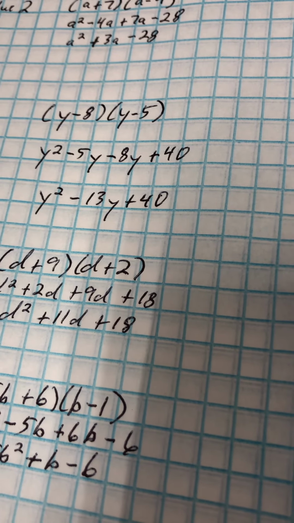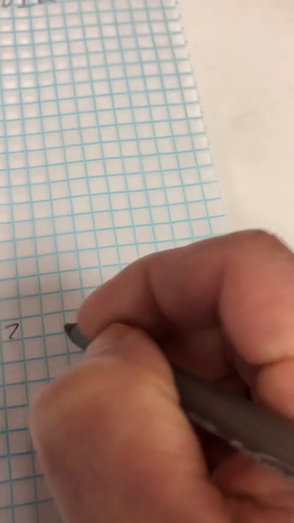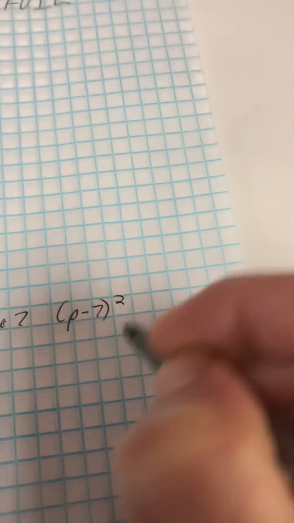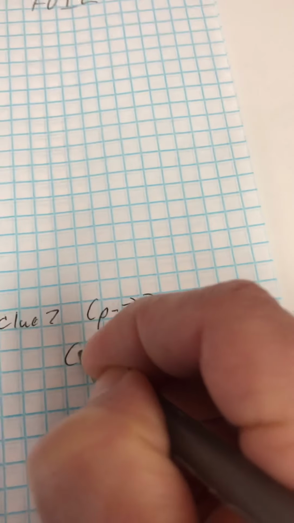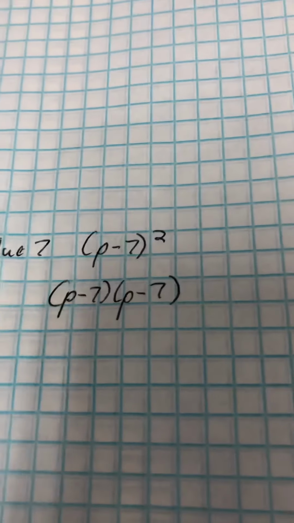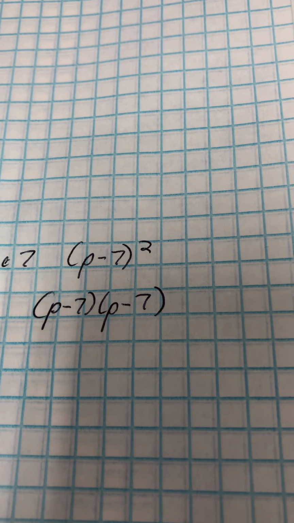Not too bad. When you get to clue number 7, don't let this throw you off. This is just going to be P minus 7 times P minus 7, so you just continue to do what you were doing.